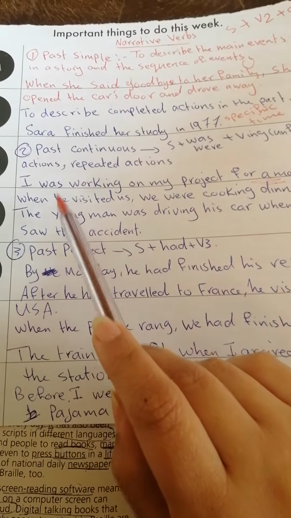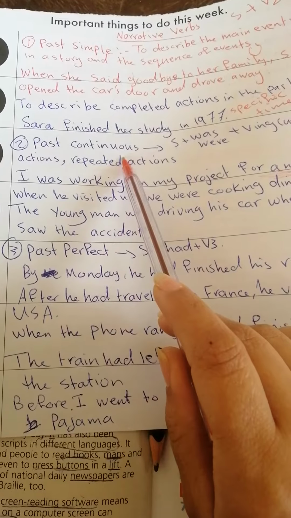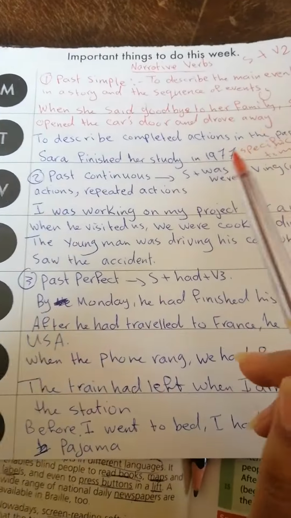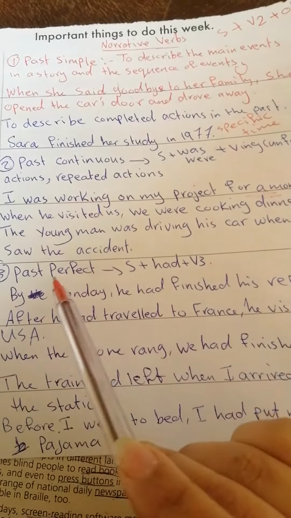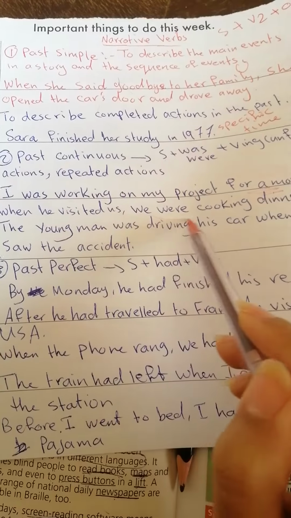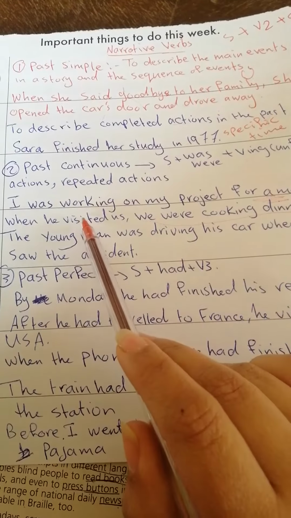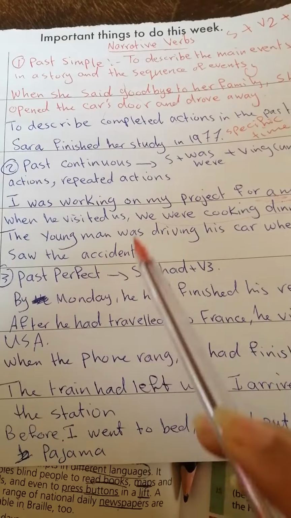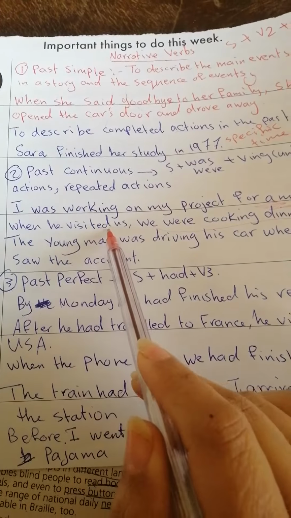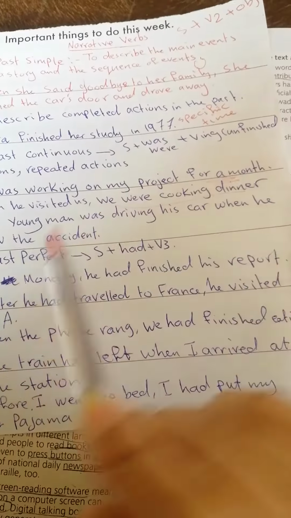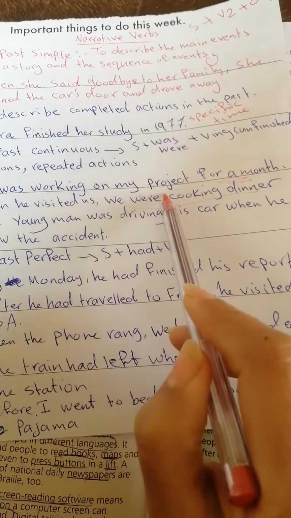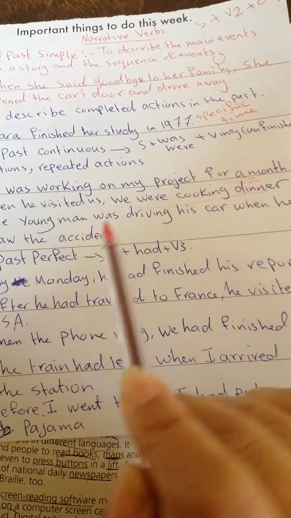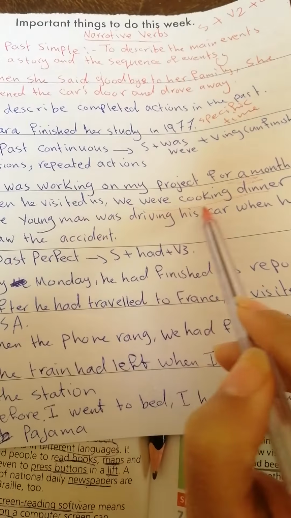Okay. We can also use the past continuous when actually we are talking about two main actions. One is prolonged and the other is interrupted by it. For example, when he visited us, we were cooking dinner. Which one is longer? Cooking dinner. We were cooking dinner. This is the prolonged action.